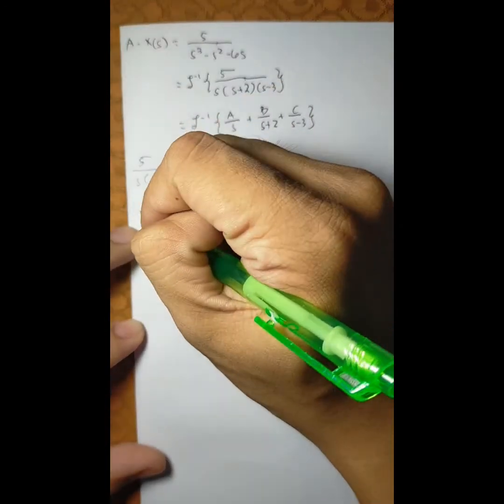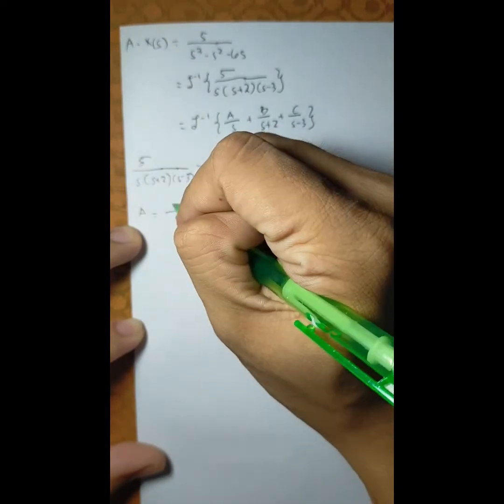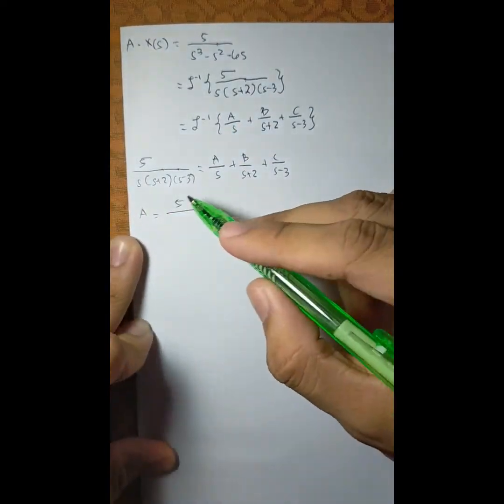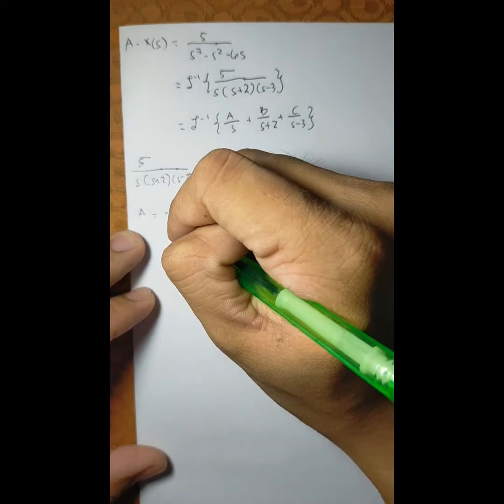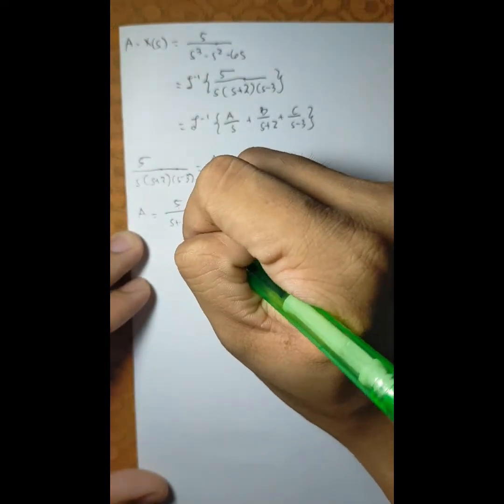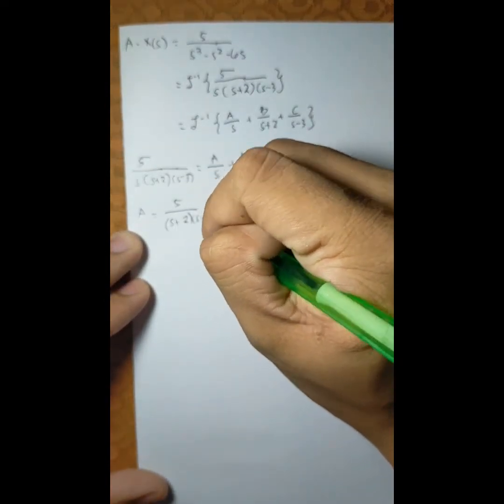To find the value of A, the 5 and the s will cancel, so our denominator is s plus 2 times s minus 3.